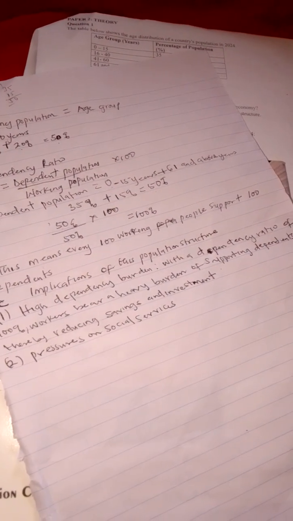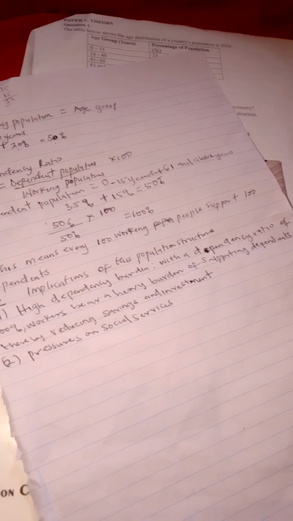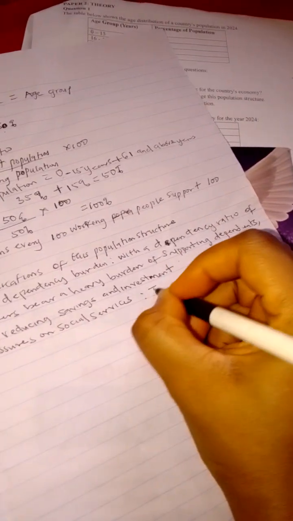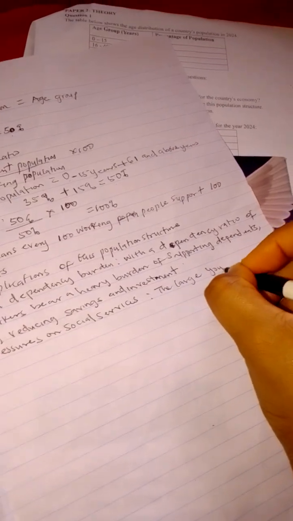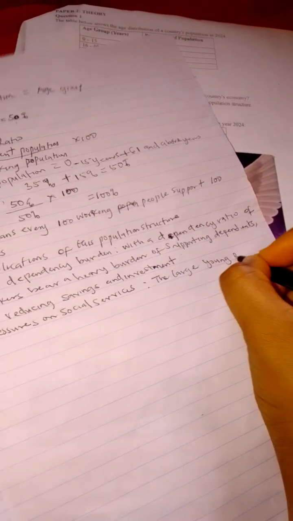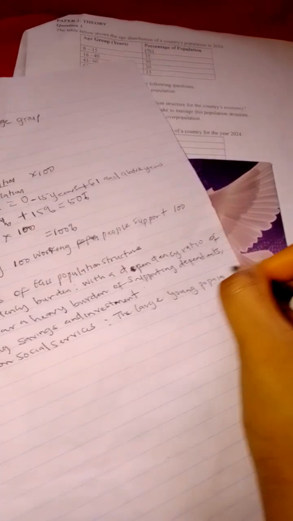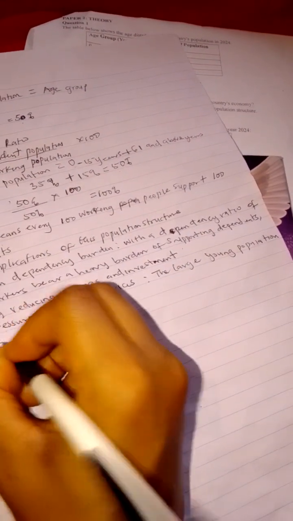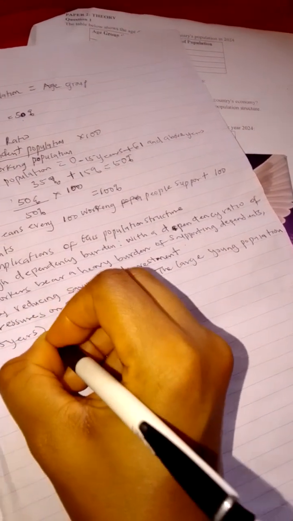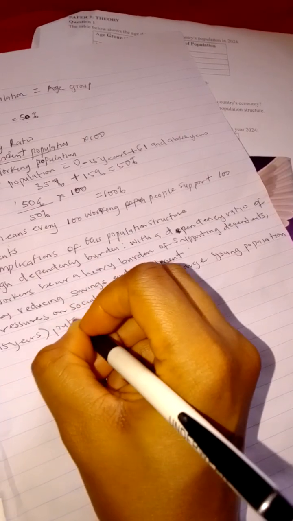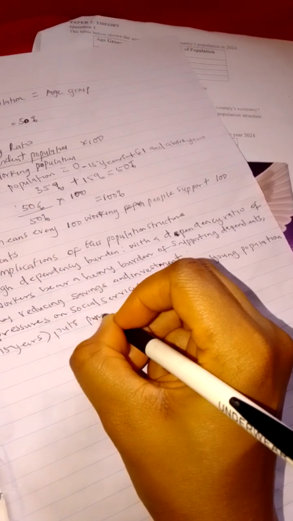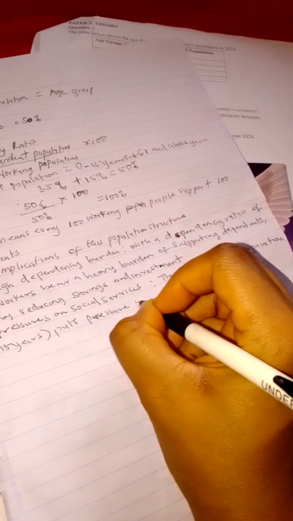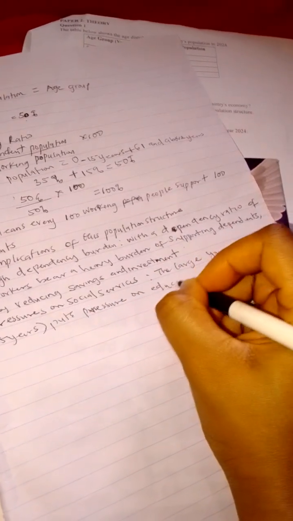The large young population, that is 0 to 15 years, puts pressure on education and healthcare.